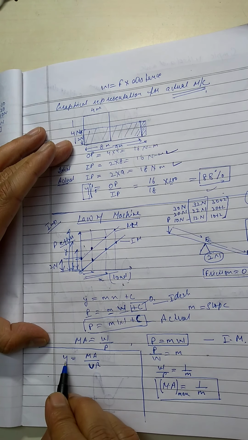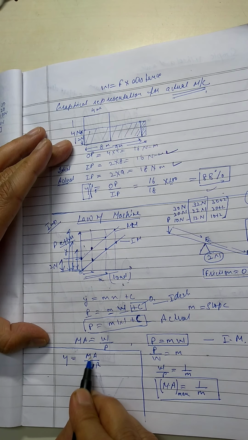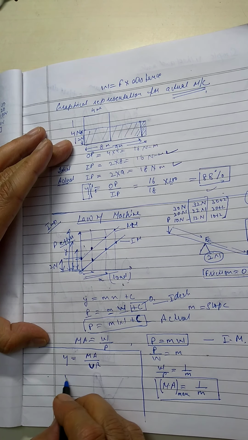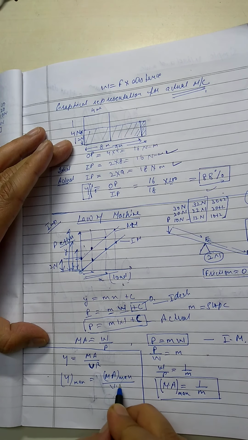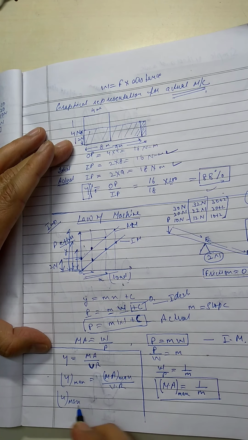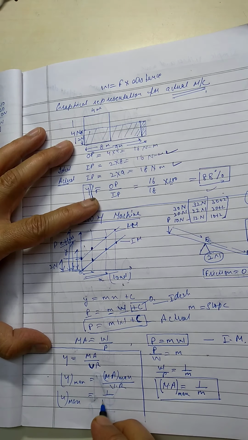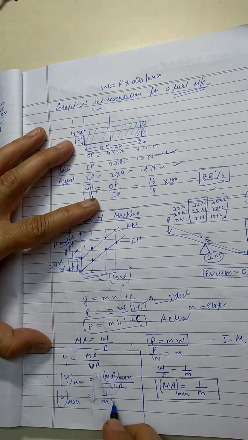It will vary when mechanical advantage varies, because the velocity ratio for a particular machine is always fixed. So efficiency will be maximum when mechanical advantage will be maximum, but maximum mechanical advantage is equal to 1 upon m. So maximum efficiency is equal to 1 upon m into VR.